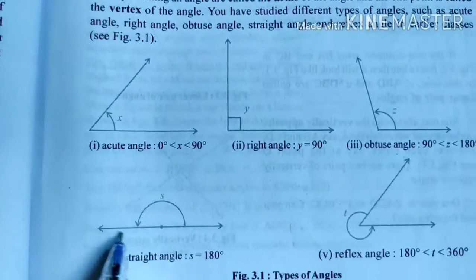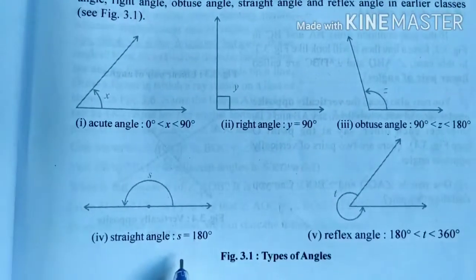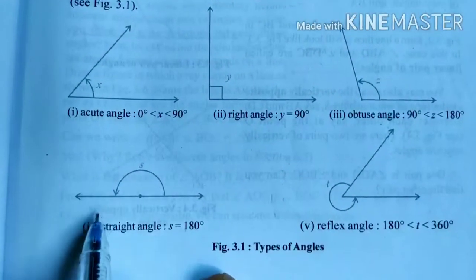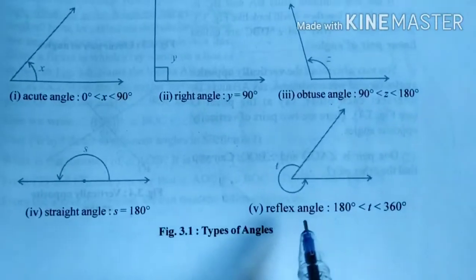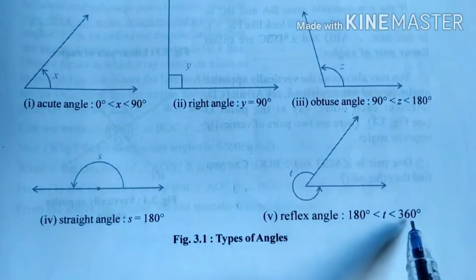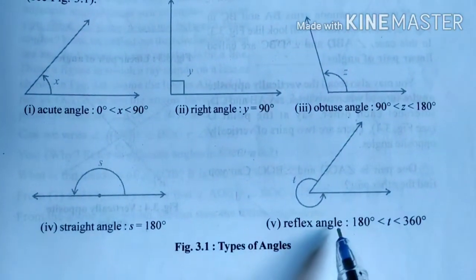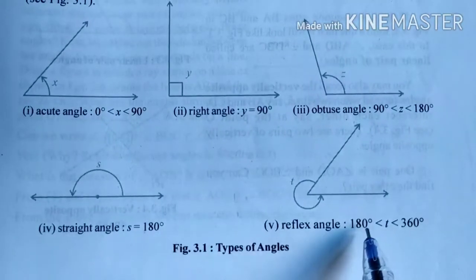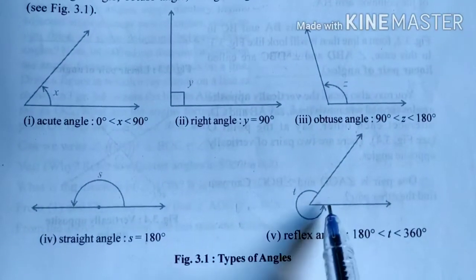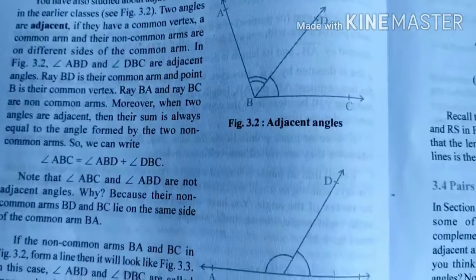Then there is the straight angle: if the angle value is 180 degrees, it is a straight angle. If it is more than 180 and less than 360, it is called a reflex angle. More than 180, like 200 or 210, those angles are called reflex angles.